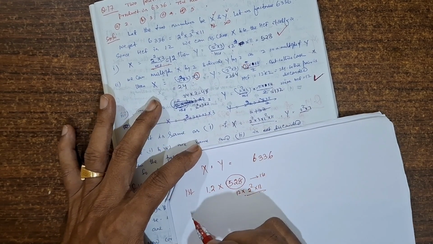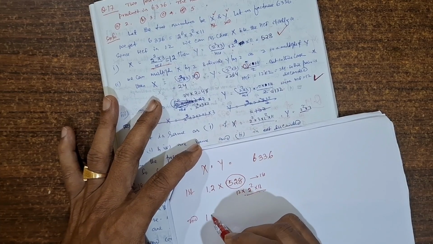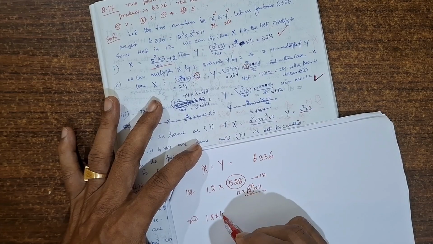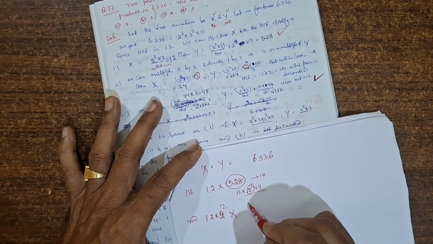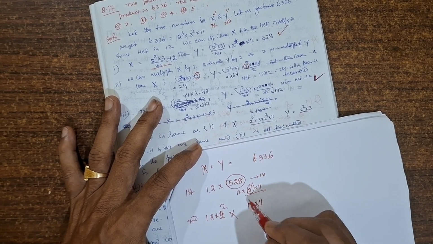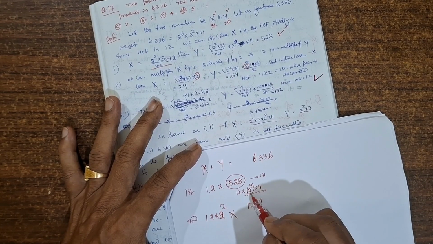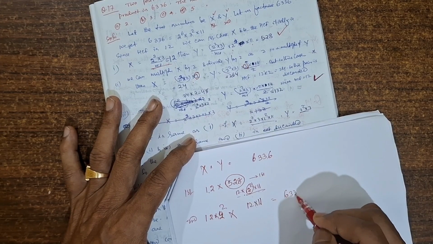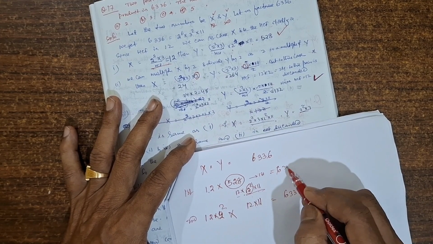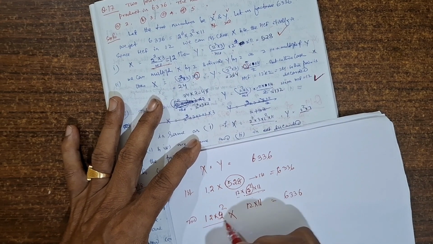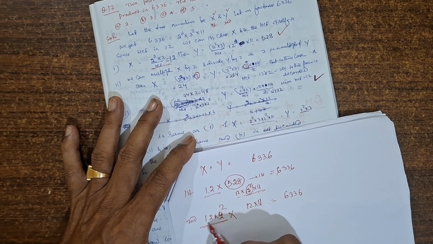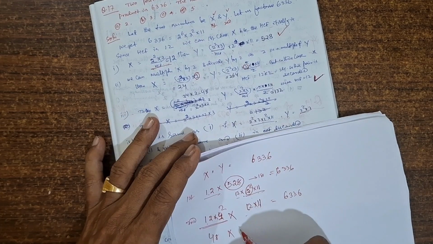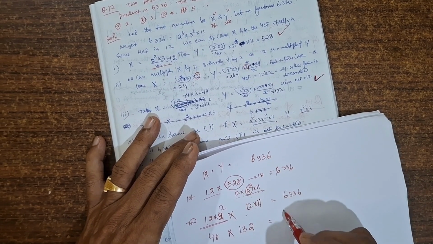Second, 12 into, total you take this, 2 square into 12 into 11. 2 square will reduce here, you multiply here means you will divide by 2 square. This is also 6336. So this value is 12, 528. This is 48 into 11, 12, 132.